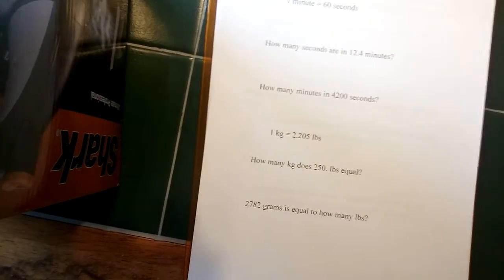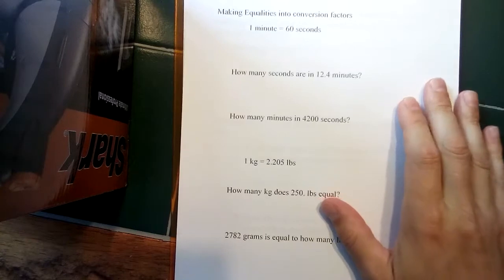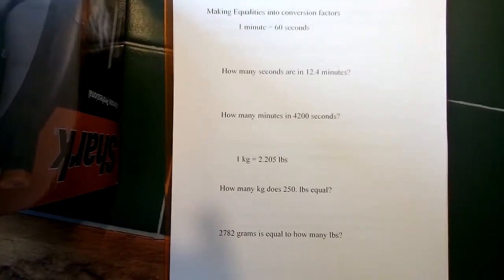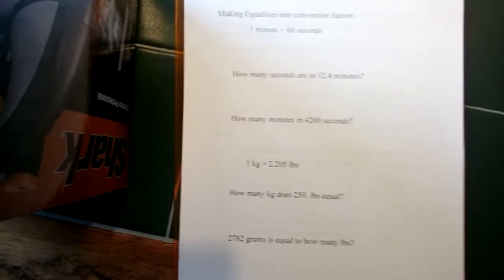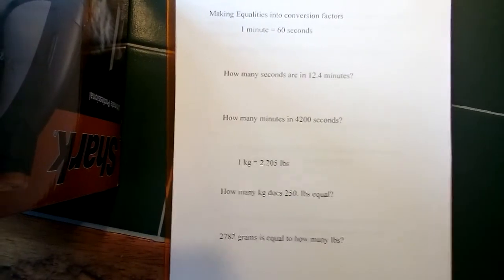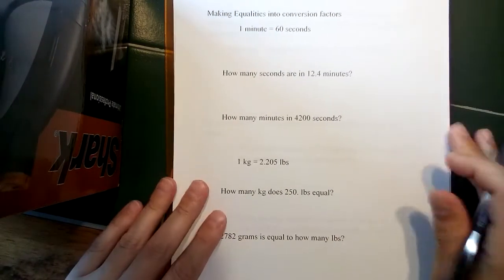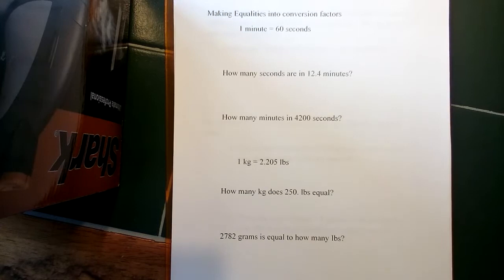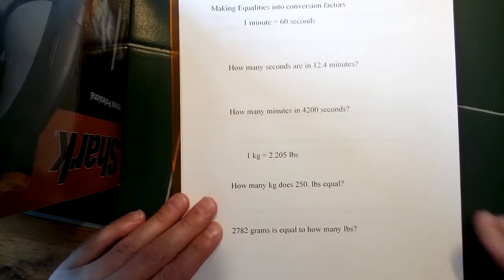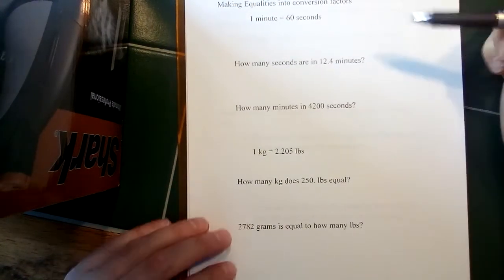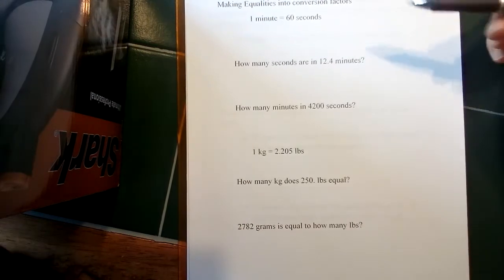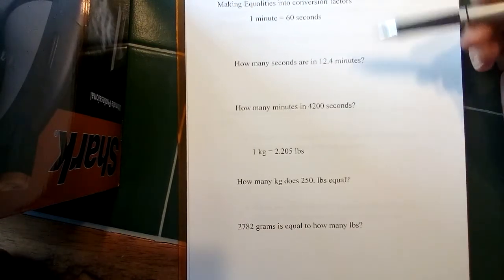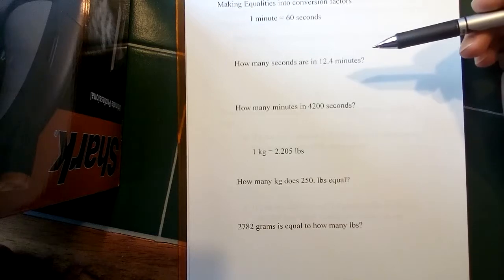Okay, moving on here with chapter 1. We just talked about using equalities and how we want to move into using them in solving problems. So I have a couple examples here, and what I want you to keep in mind as we look at these examples, these are not meant to be super challenging problems.